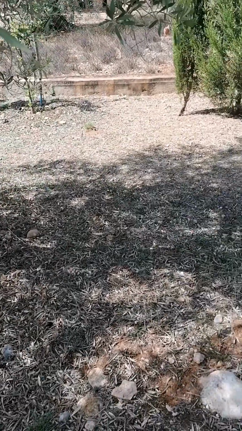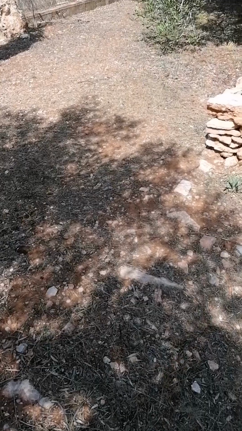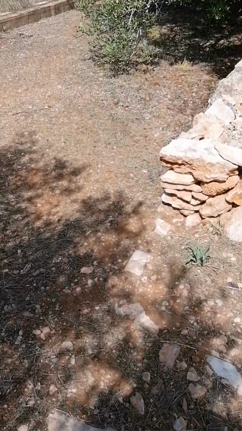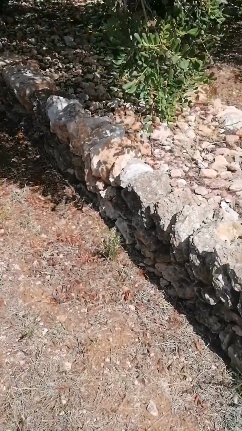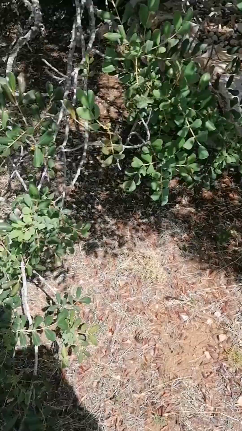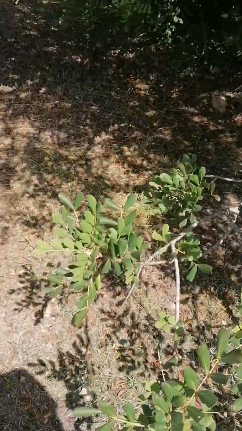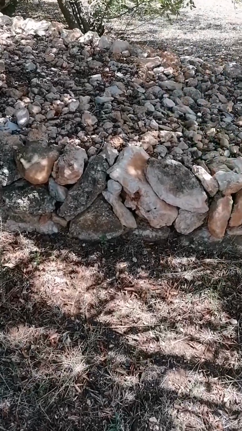Now, I don't want a dry stone wall and an olive tree, so when I repaired this particular one here, I cleared the ground basically, and that was a common sense thing to do. And as you can see, the newly repaired dry stone wall hasn't been weathered, so all the stone is quite clean.